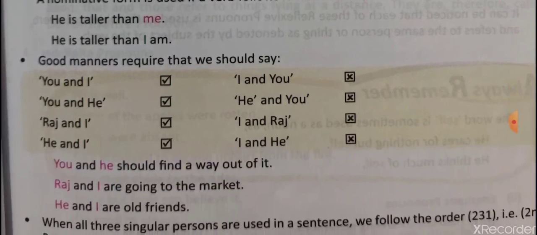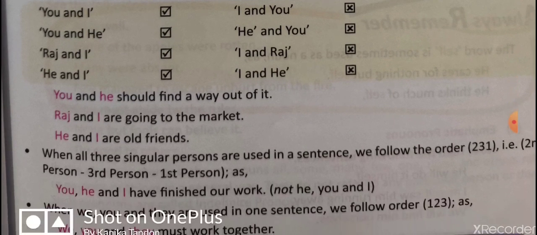Good manners require that we should say you and I, not I and you. You and he, not he and you. Raj and I, not I and Raj. And he and I, not I and he. When all three singular persons are used in a sentence, we follow the order of 2, 3, 1. That is, the second person first, the third person second, and the first person at the last. You, he, and I have finished our work, not he, you, and I.